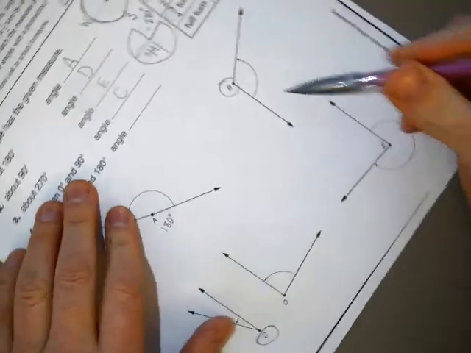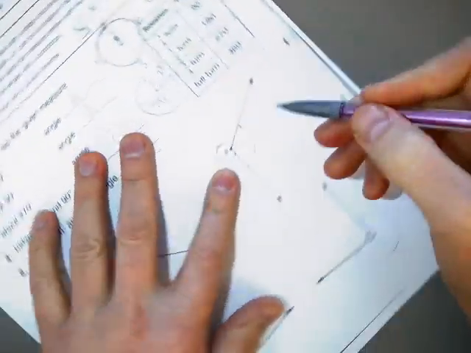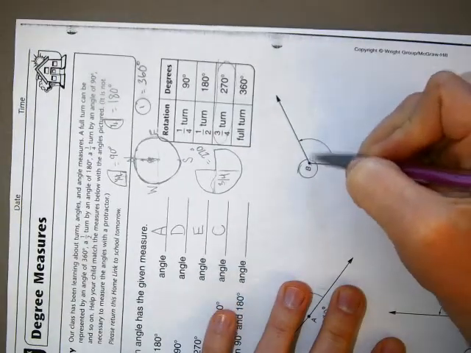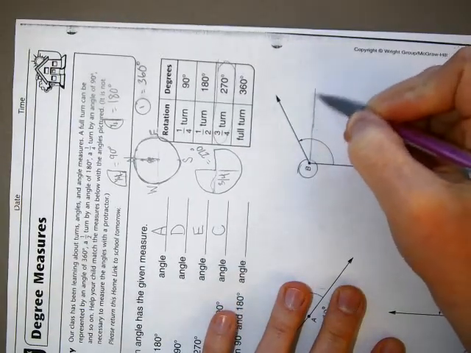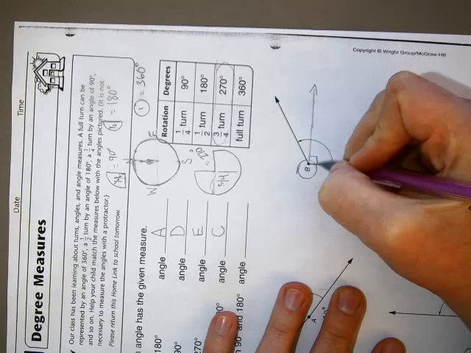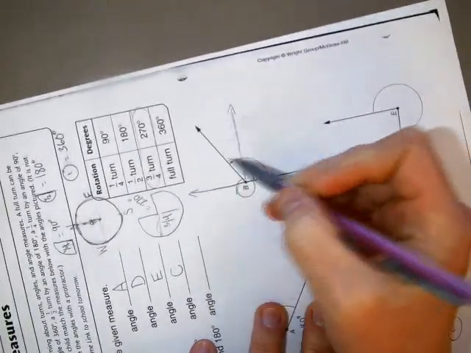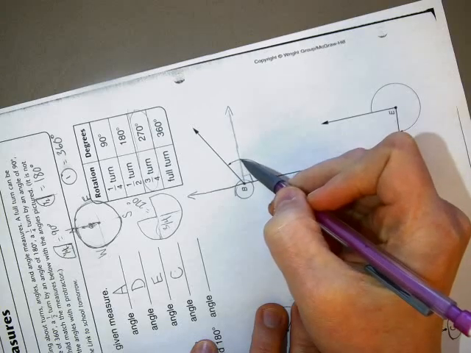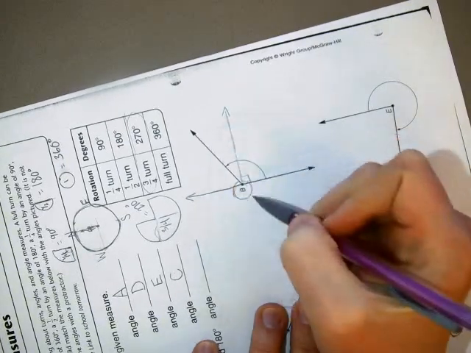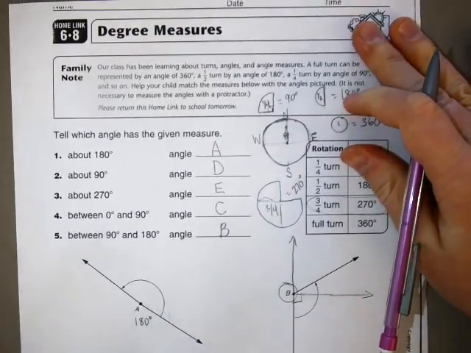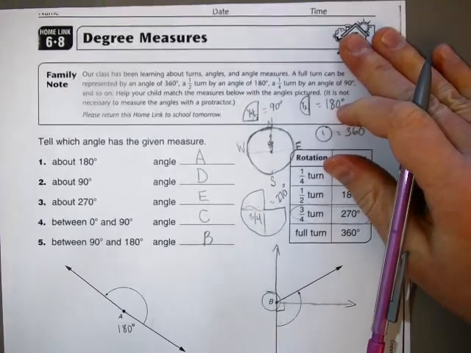And then for B, I'm looking for something between 90 and 180. I know that 90 degrees is here, because this is my corner, and 180 degrees is going to give me a straight line here. So I'm looking for something in between here and here, and yes, B does fall between there and there. So this is Everyday Math, Degree Measures, HomeLink 6.8.